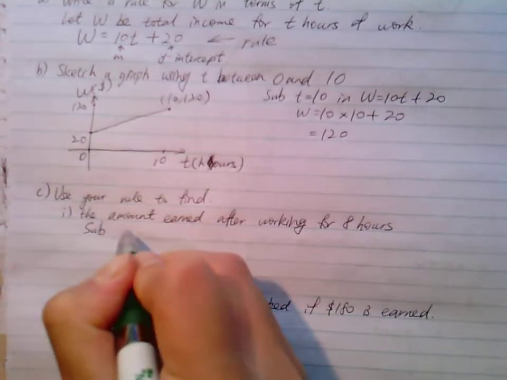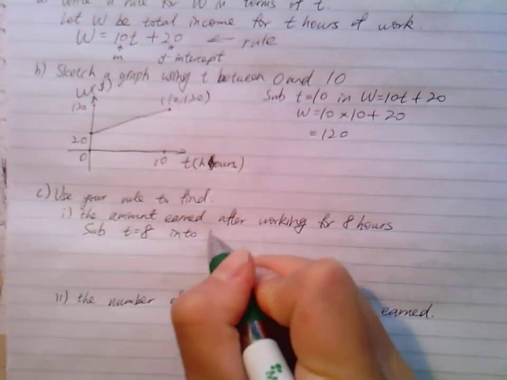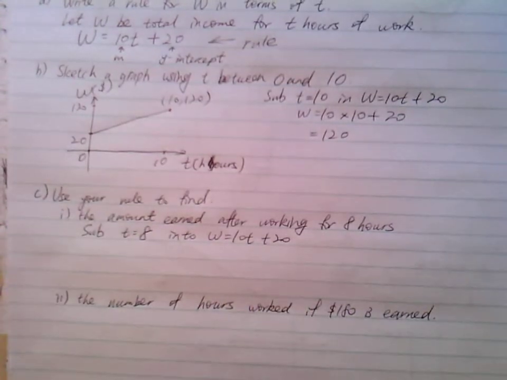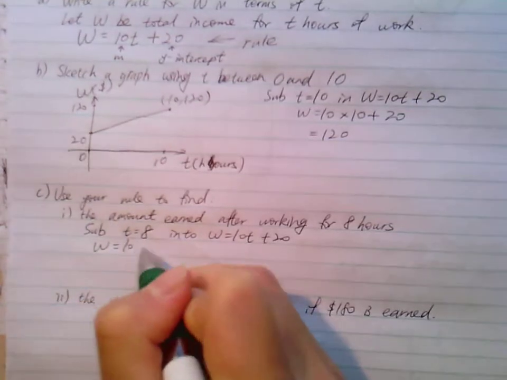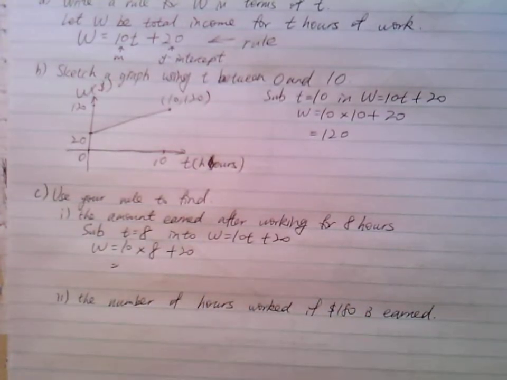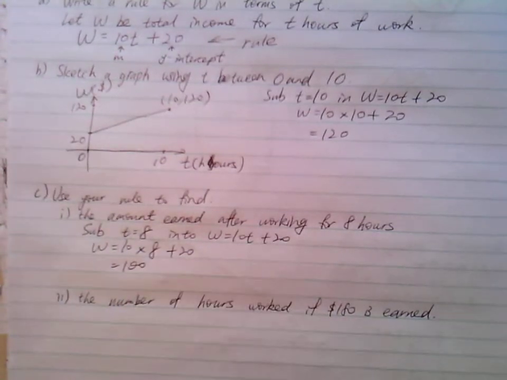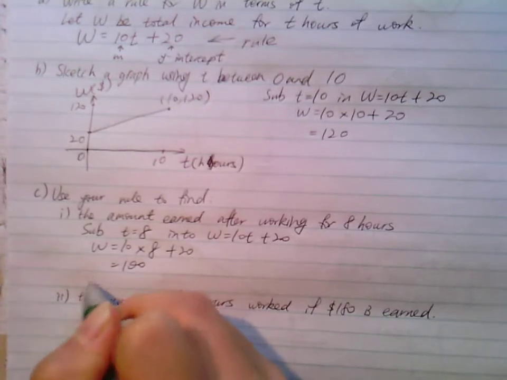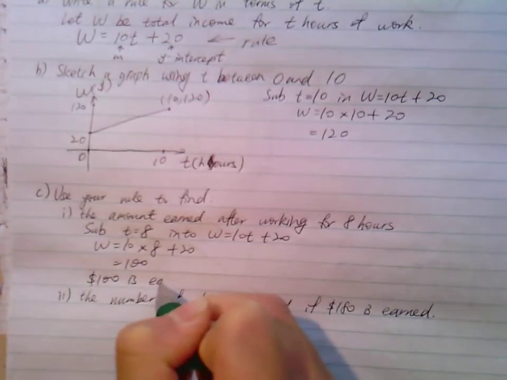So we substitute T equals 8 into our rule, W equals 10T plus 20. Okay, so we get W equals 10 times 8 plus 20. What do we get? 100. So our total earning after 8 hours is 100. So $100 is earned.